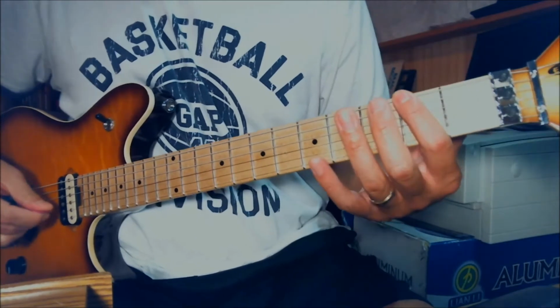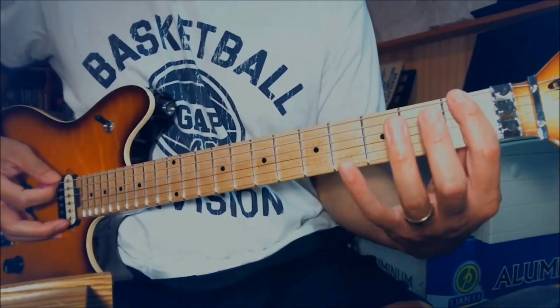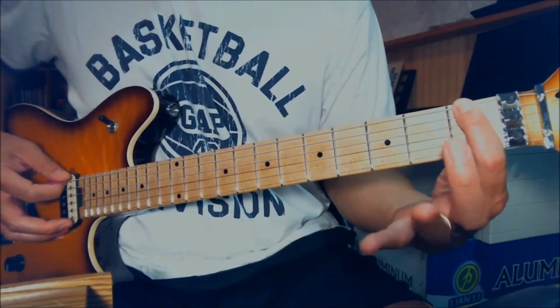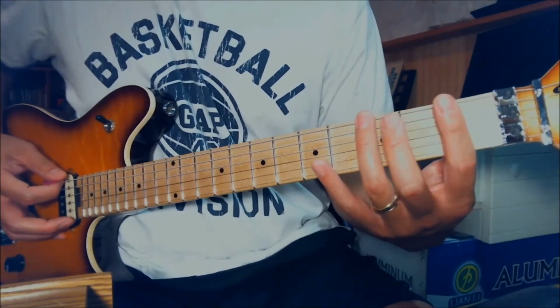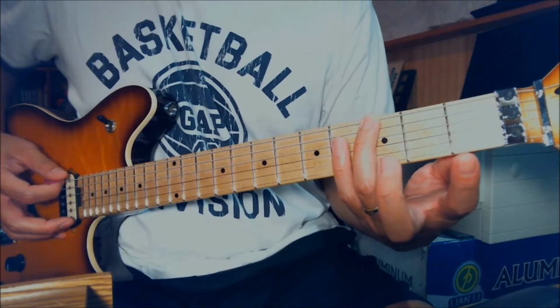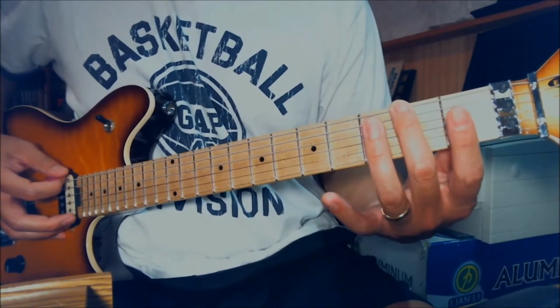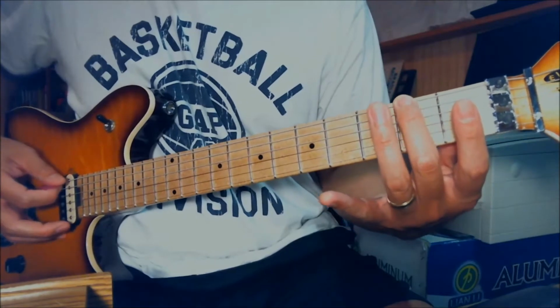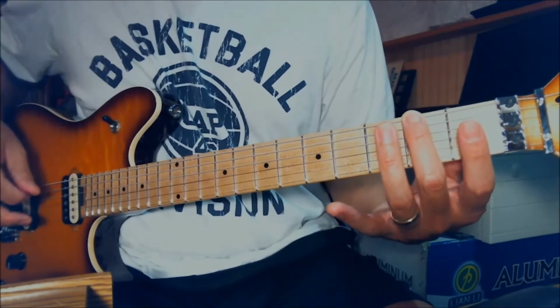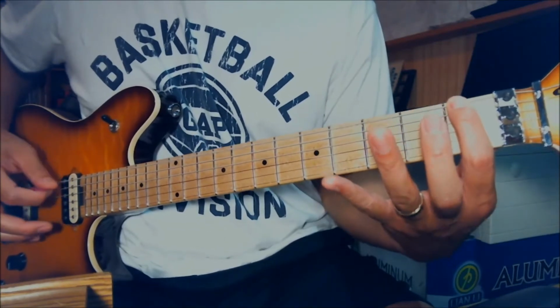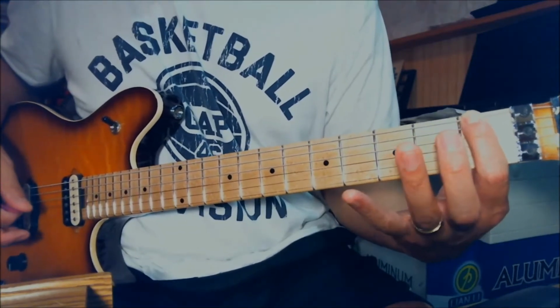And minor seventh would be two notes behind the root note, which would be the F note, which is the first fret. So again, third fret is your root note, a G. The major seventh would be the note right behind it. That would be F sharp. Minor seventh would be two notes behind it. Would be the F note.